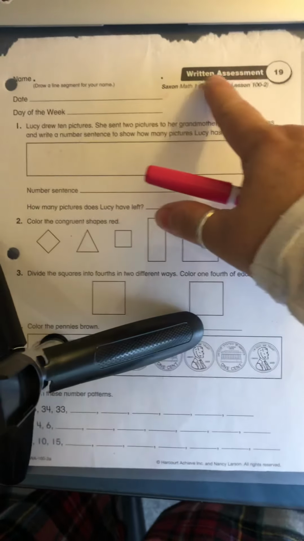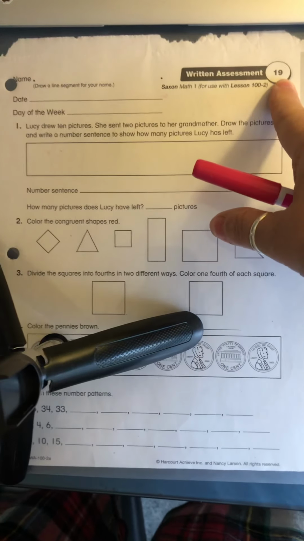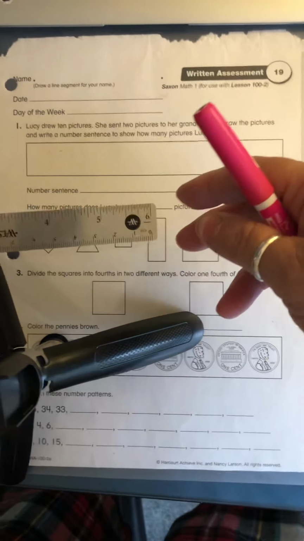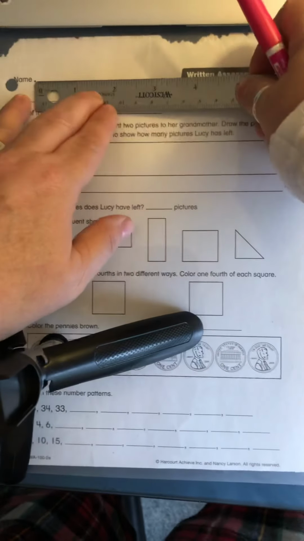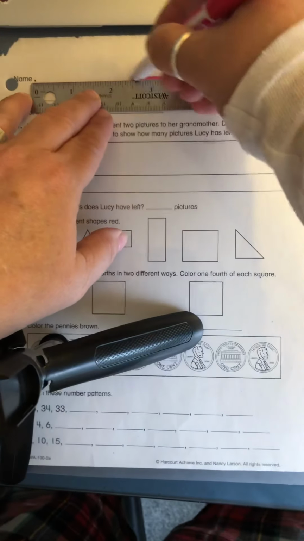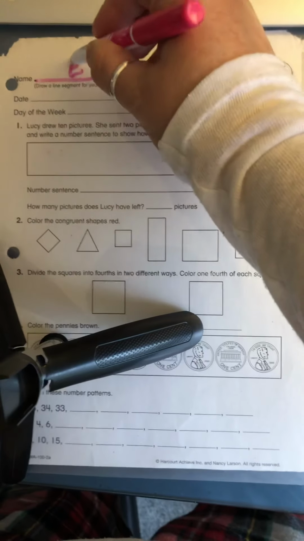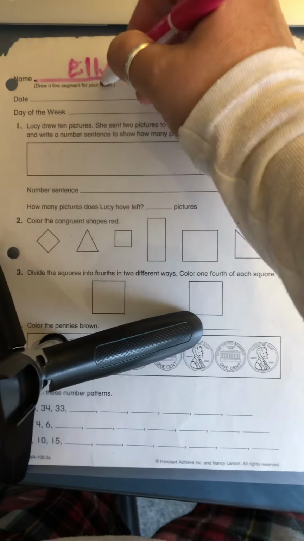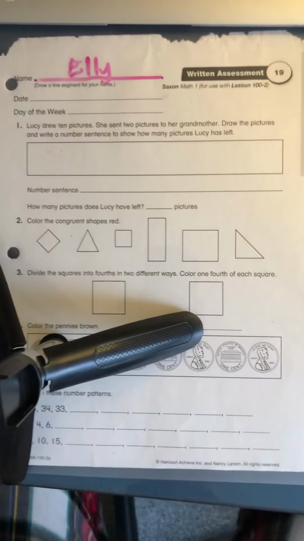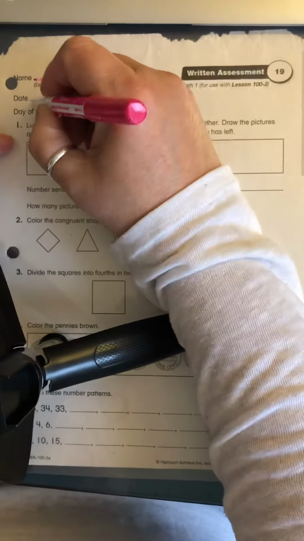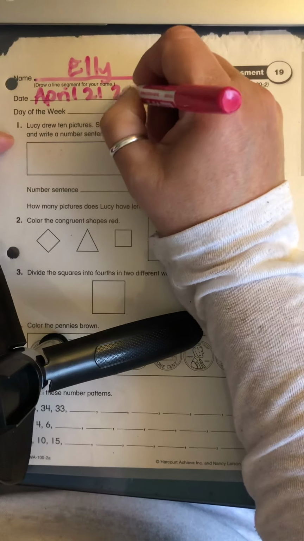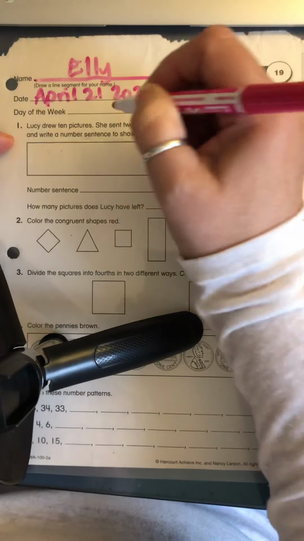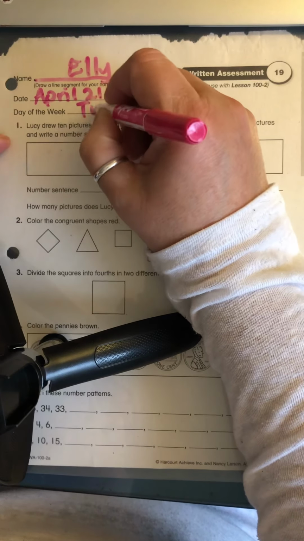Today we're going to be working on our written assessment number 19. So if you could find that sheet and we'll work on that together. For the name, draw a line segment for your name. And there we go, and print our names. Sorry, mine's messy. Okay, and our date is April 21st, 2020. Our day of the week is Tuesday.